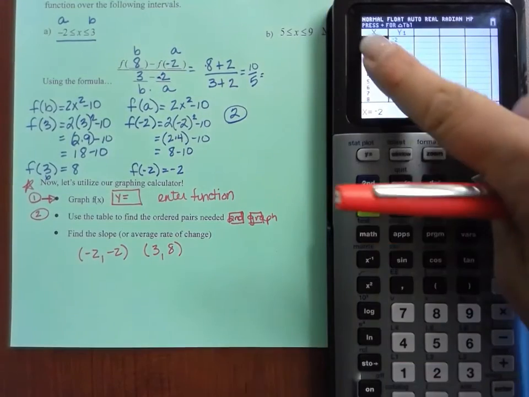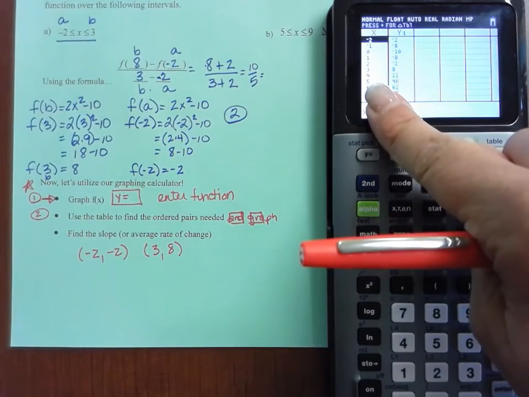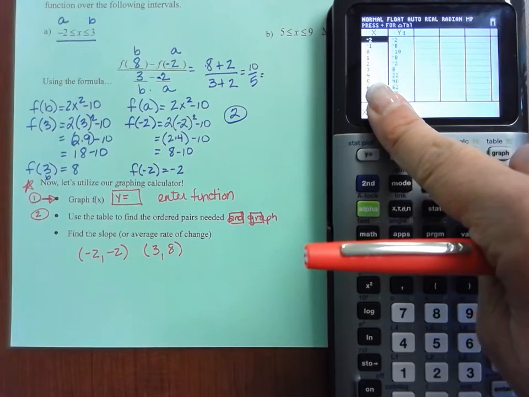Does everybody understand where I've got the table part? Yes, no?